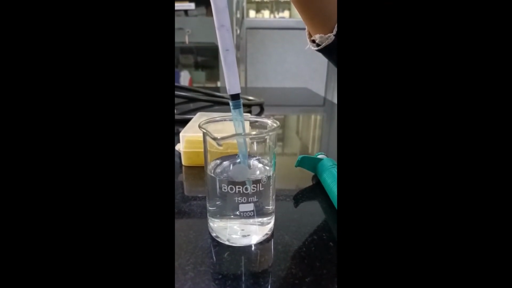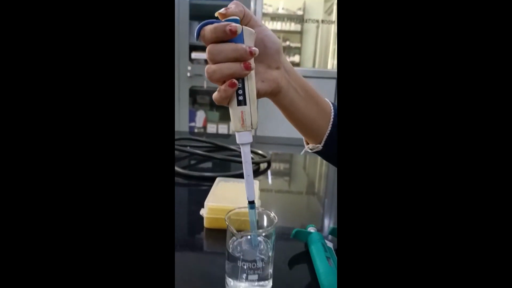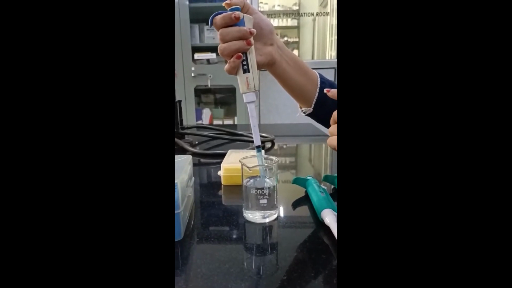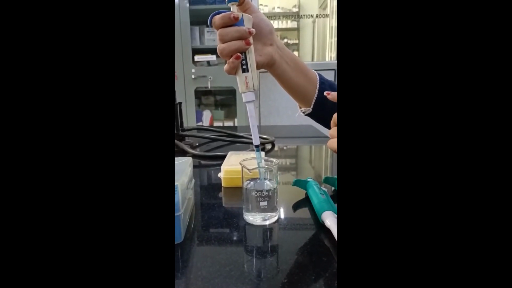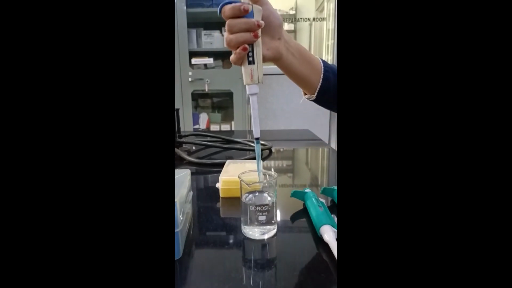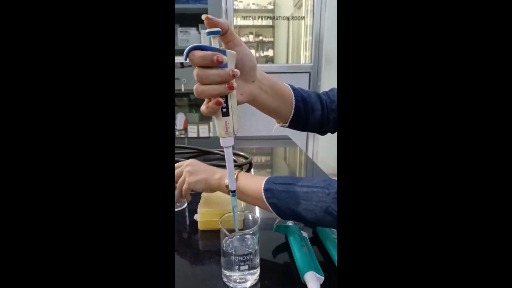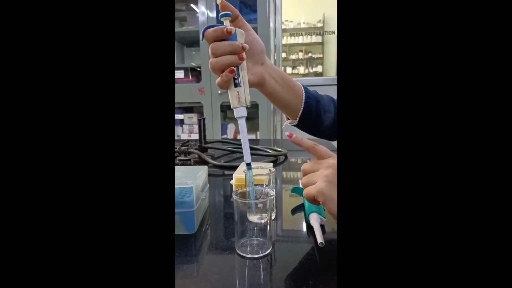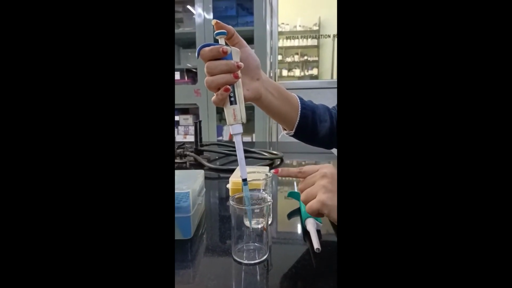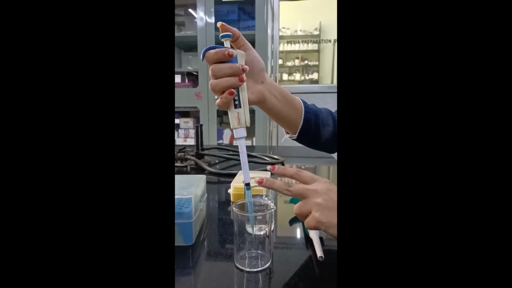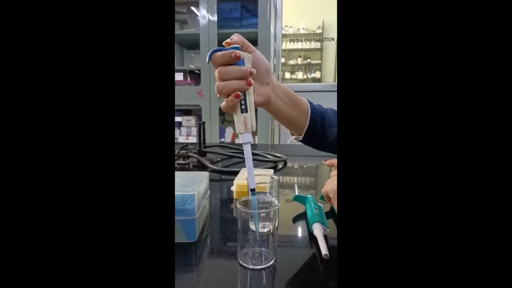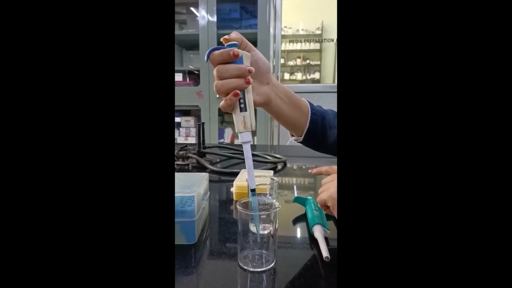Now to take the solution, you need to release the pressure which you have applied at the top end, over here. So slowly release the pressure. As you are done slowly releasing the pressure, I am going to withdraw this particular volume into another container. Again over here I need to apply pressure to withdraw the fluid from the micro tip of the micropipette into another container. Single press, no double press, something like that.